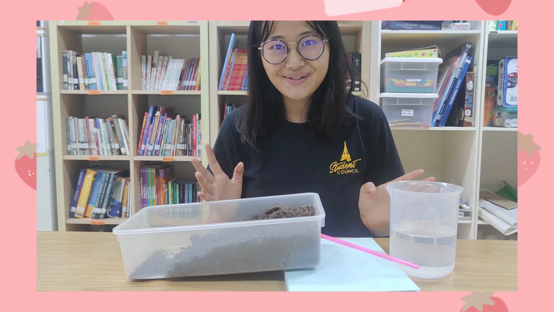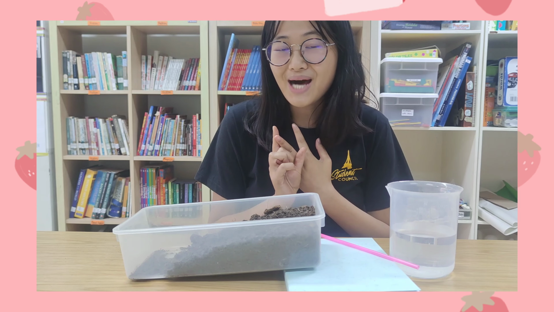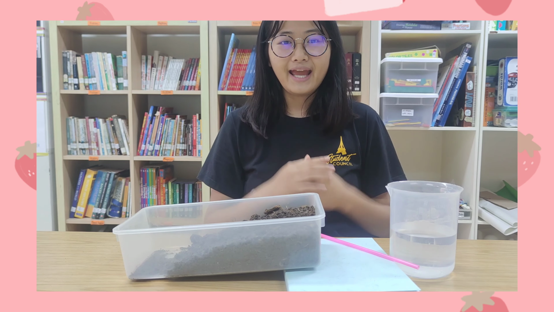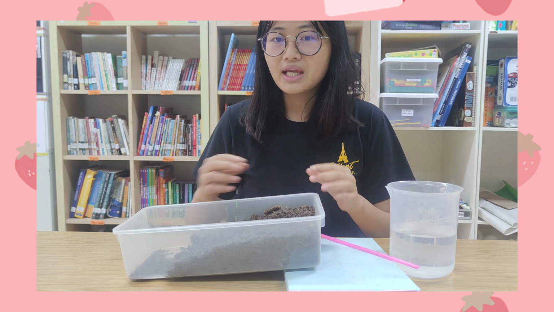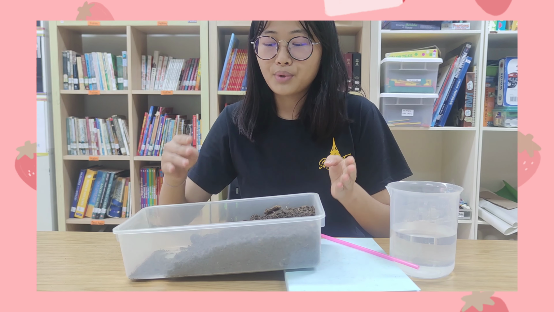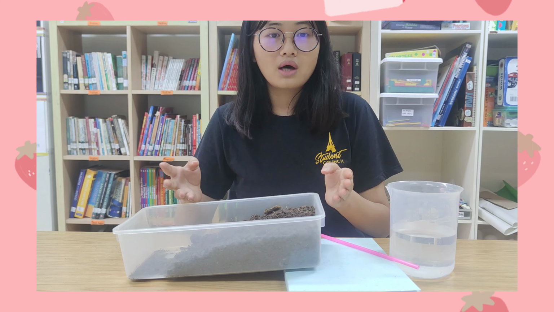Okay, my grade 4 students, this is the end of our experiment. Can you differentiate what are weathering, erosion, and deposition now? I hope the answer is yes. And don't forget that weathering breaks the rocks, erosion takes away the broken rocks, and deposition drops the broken rocks to a new place.